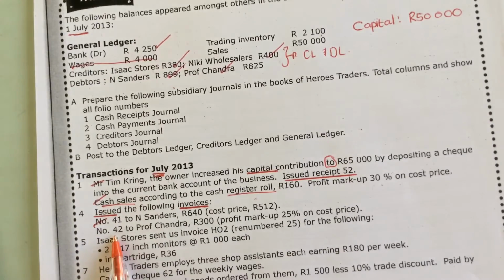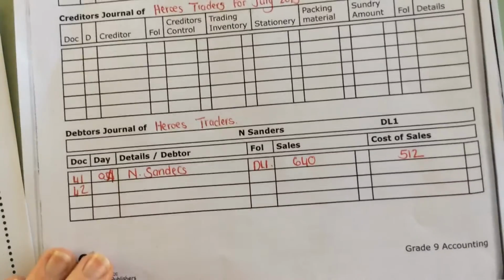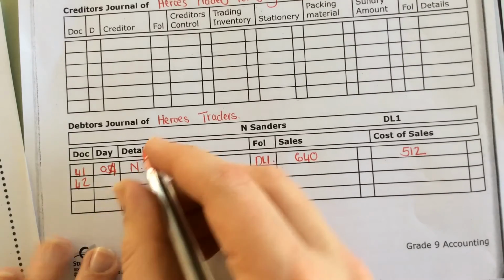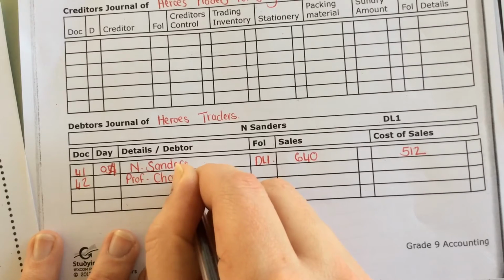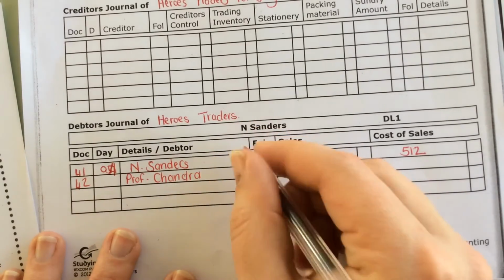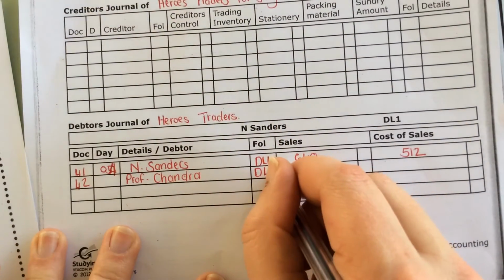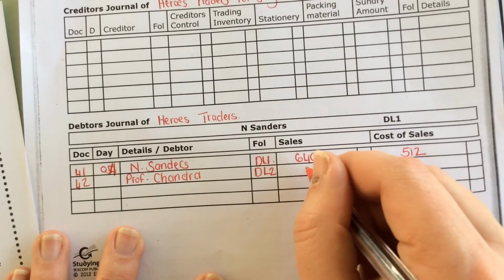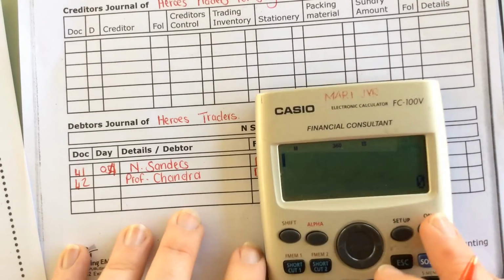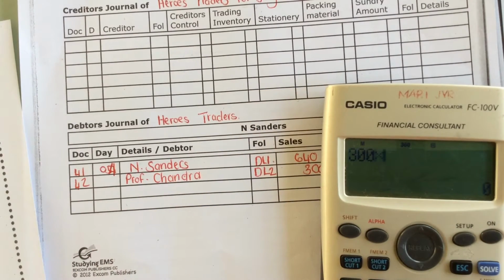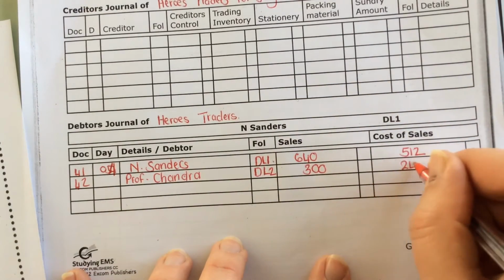Okay, it also goes to your debtor's journal. It's invoice number 42. Date is still the 4th. His debtor's number is debtor number 2. Sales is 300, and it tells you in brackets that the markup on that sale was 25%. So you're going to take 300 times 100 divided by 125. Gives you 240 for cost of sales.